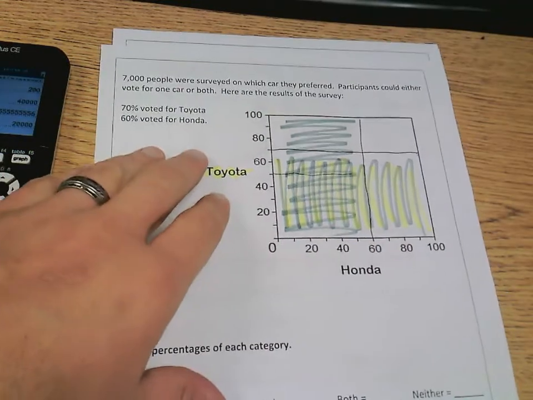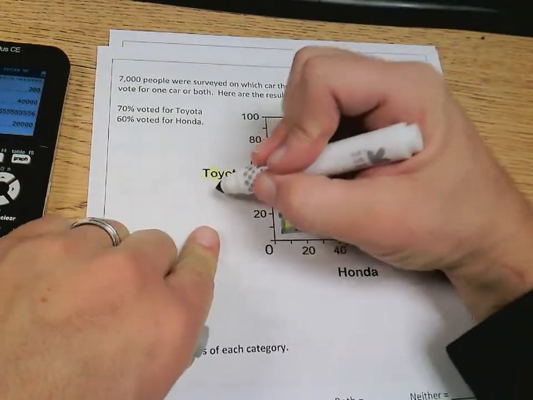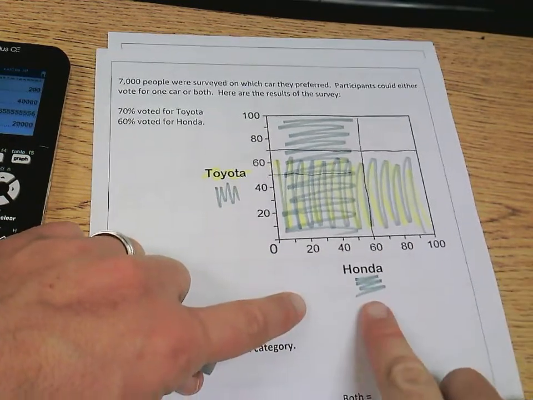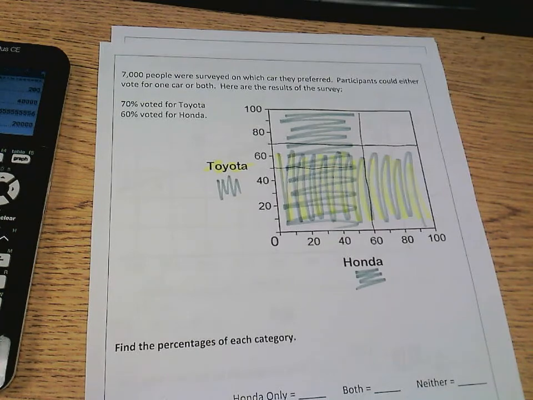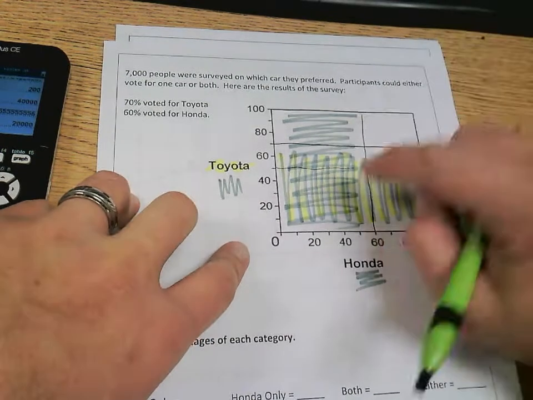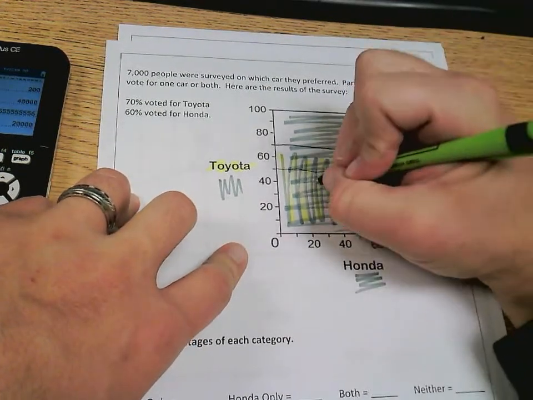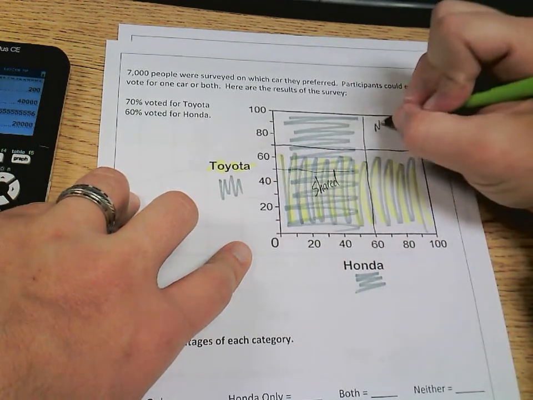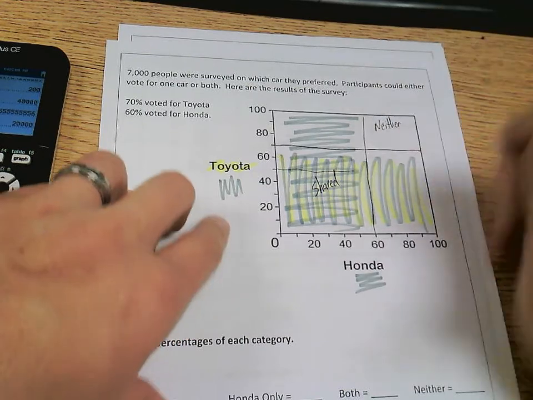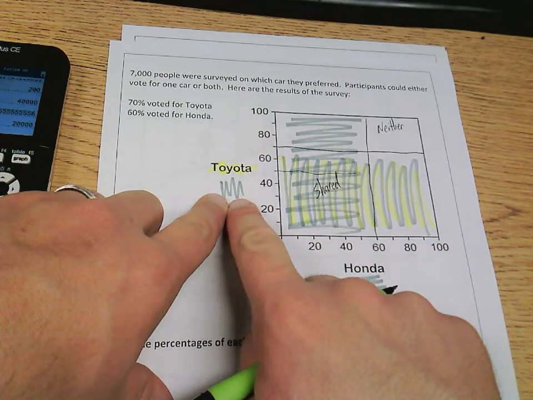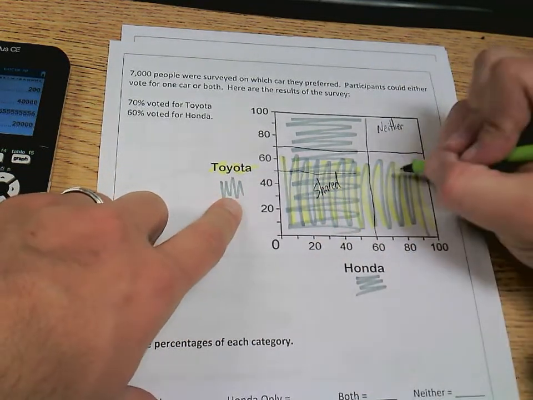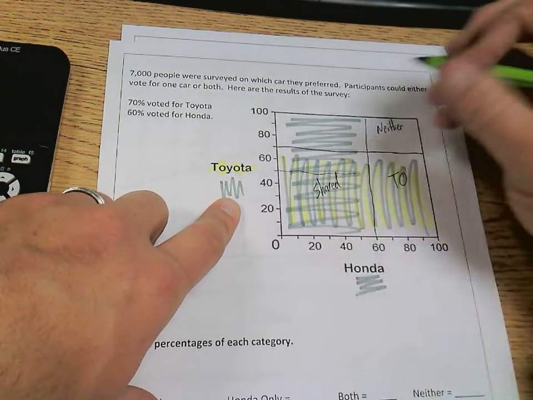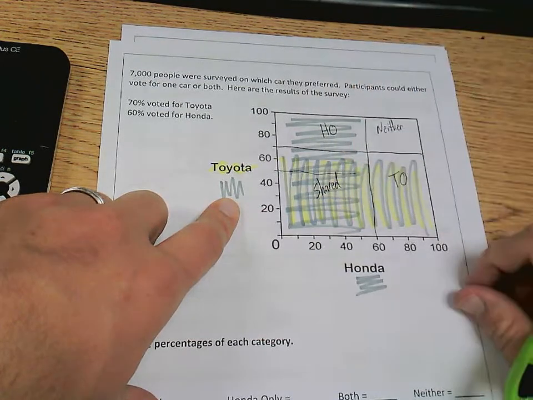All right. Now, remember, for Toyota, I shaded up. For Honda, I shaded horizontally. So let's start labeling some of the stuff. This right here is the shared section. This right here is the neither. Now notice I shaded up and down for Toyota, so this is going to be Toyota only. Up here is Honda only.